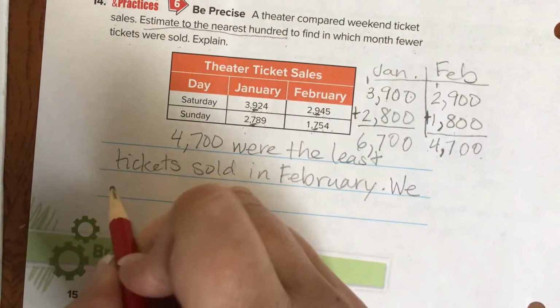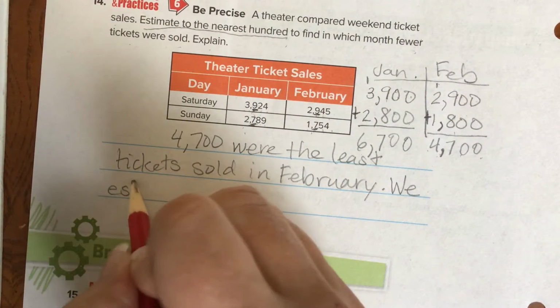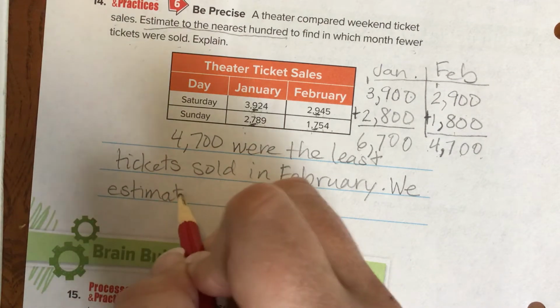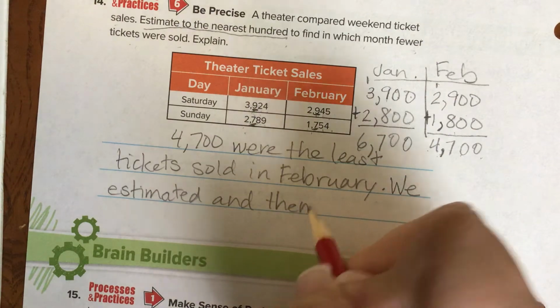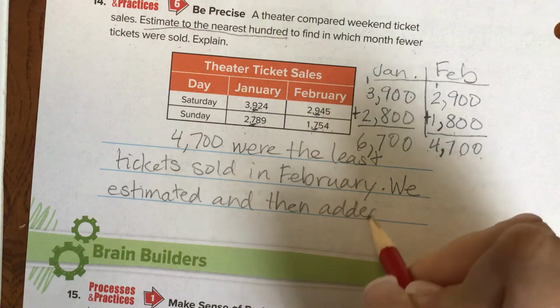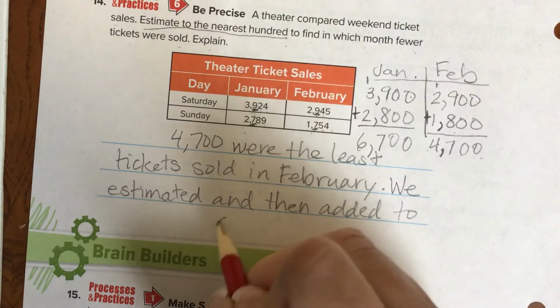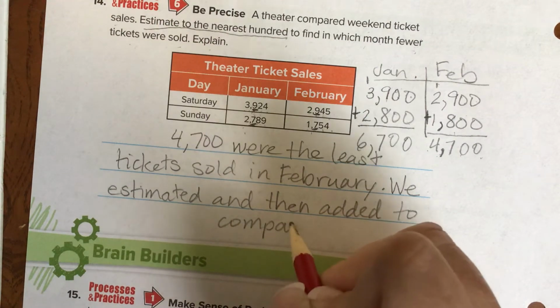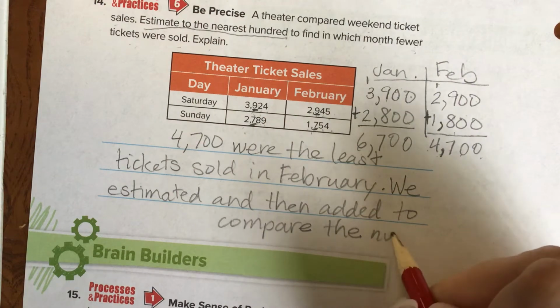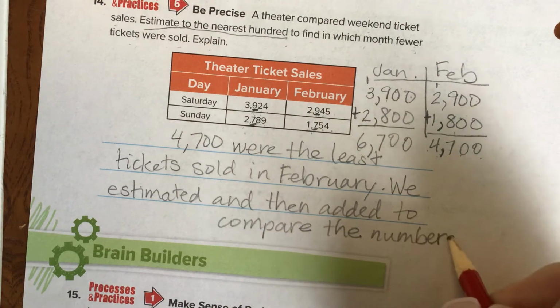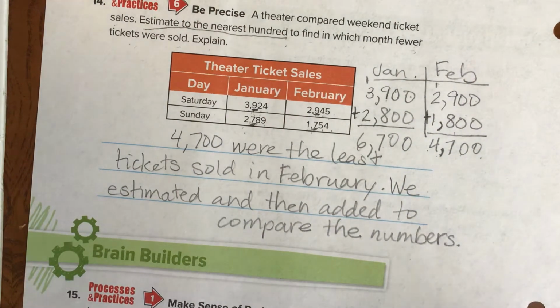We estimated or rounded, and then added to compare the numbers. All right, so there we have that.